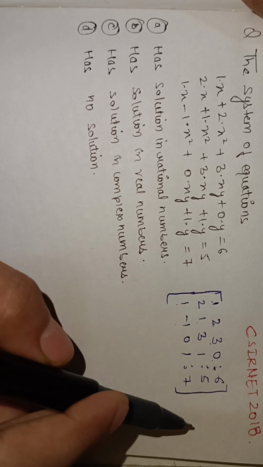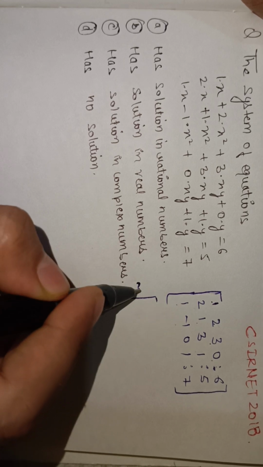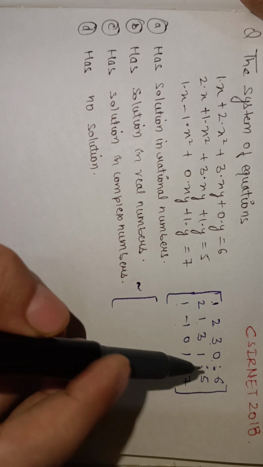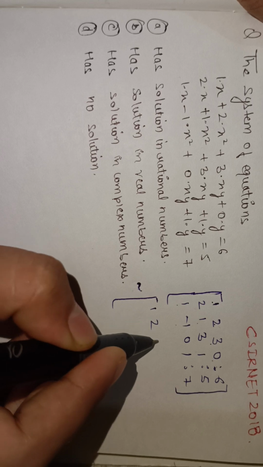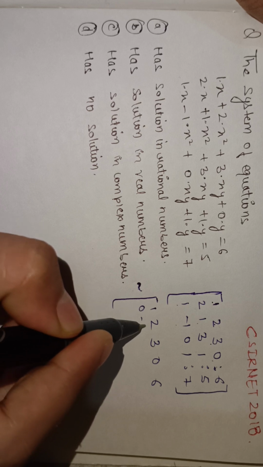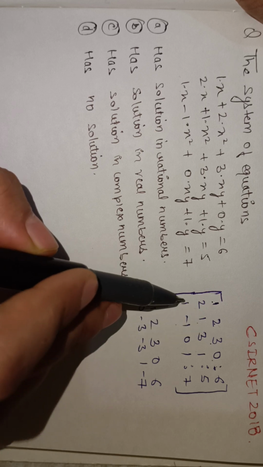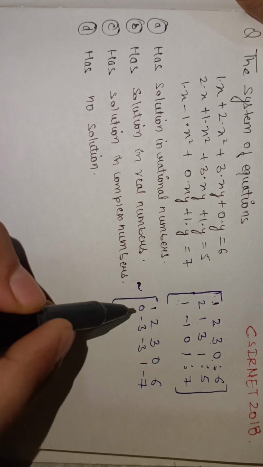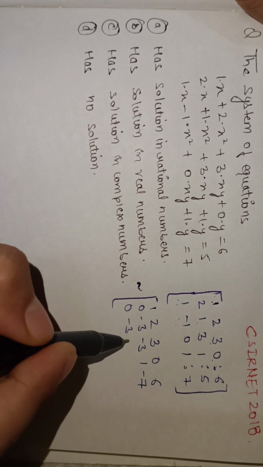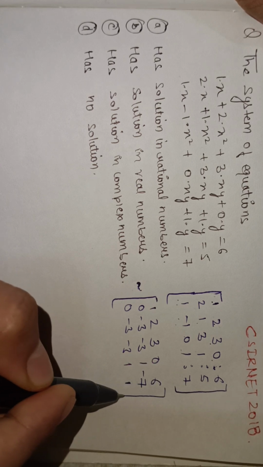Now we apply the row operation here. What is the similar matrix of this matrix? If we multiply r1 and then subtract r1 from r2, what do we get? We get 1 2 3 0 6. We multiply by this and subtract, we get 0 −3 1 −7. Here also if we subtract r1 from r2, we get 0, then −3, this minus this is −3, this minus this is 1, this minus this is 1. So we get this matrix.